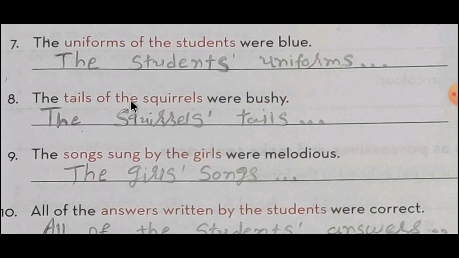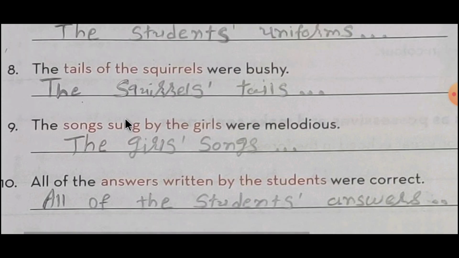Number 8, the tails of the squirrels were bushy. So here we have to start with the noun, the squirrels' tails were bushy. Yes, the squirrels' tails were bushy. Bushy means thick, a little more hair, that is bushy. So this is number 8.